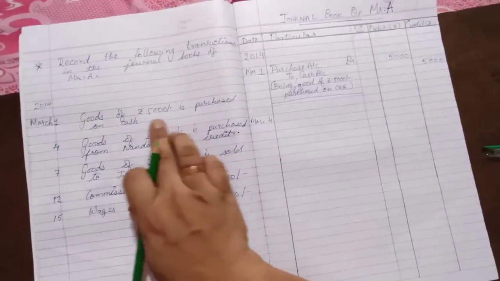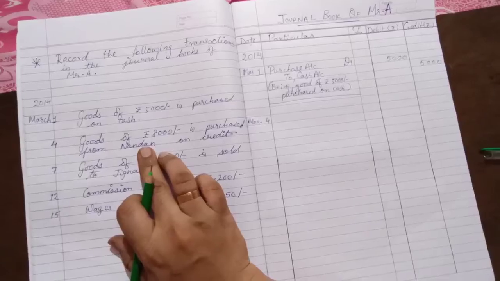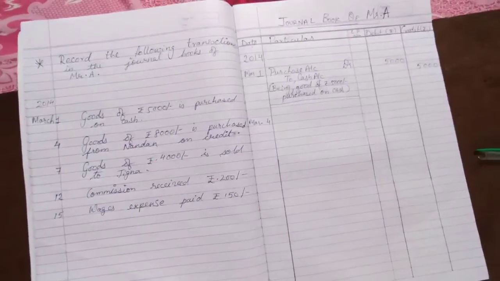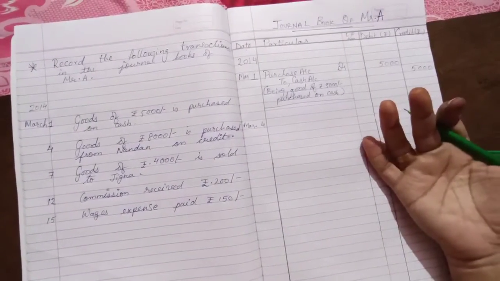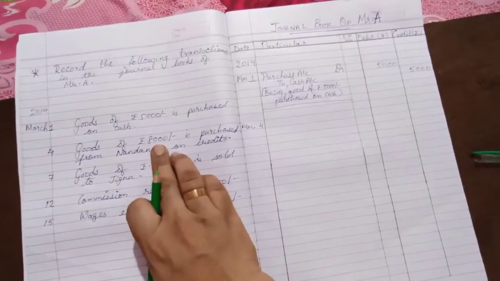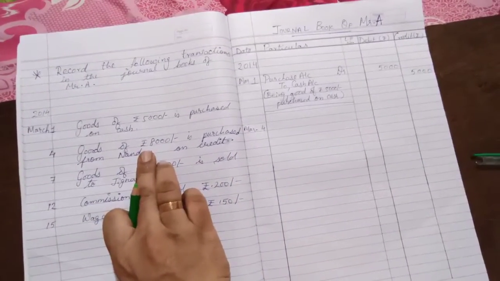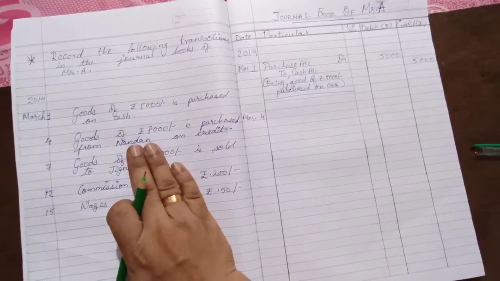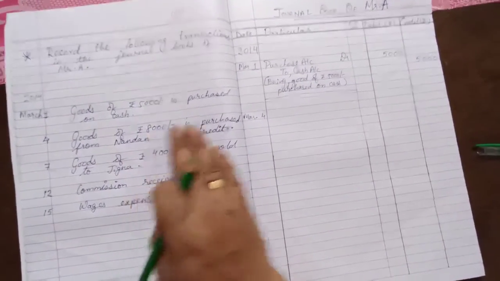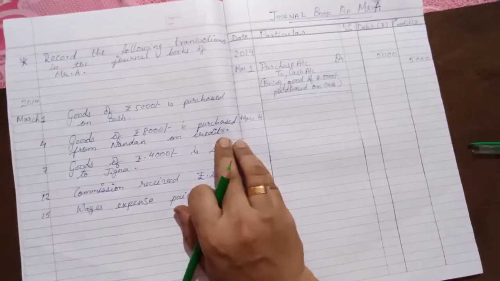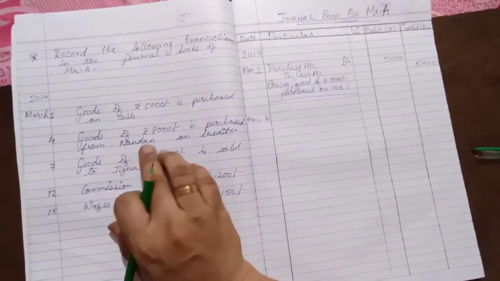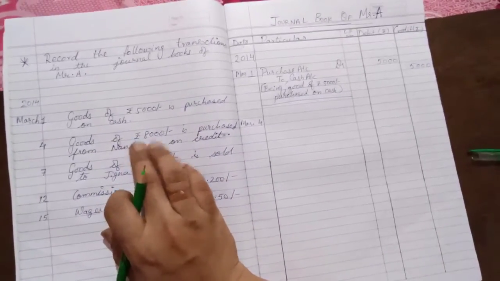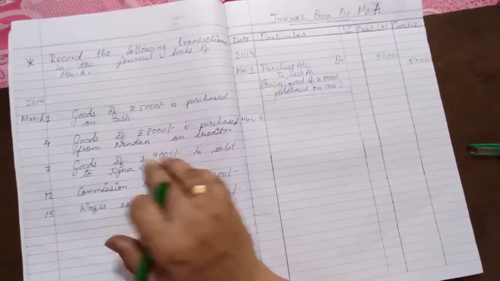So there is this person Nandan whom we have to pay the amount of rupees 8,000. So there is a credit purchase taking place here, due to which the purchase account will be debited with 8,000 rupees and the account of Mr. Nandan will be credited with 8,000 rupees.